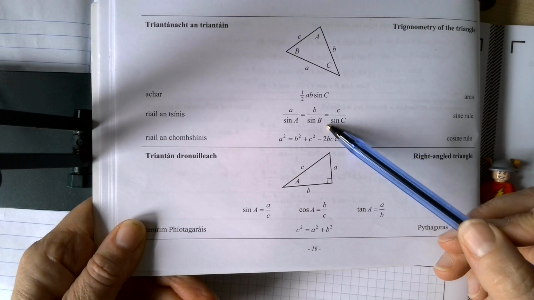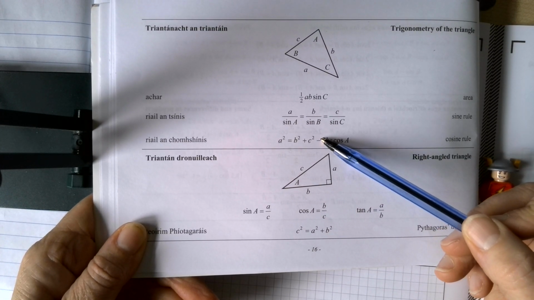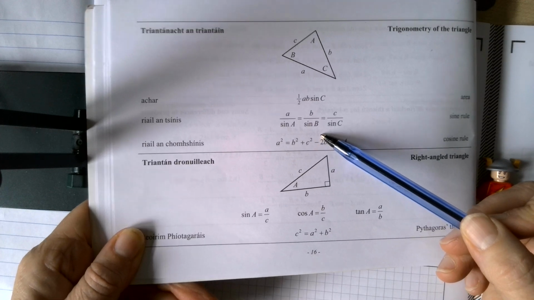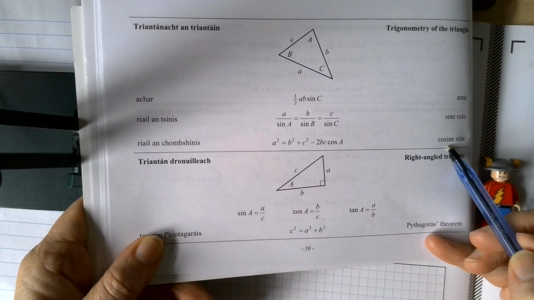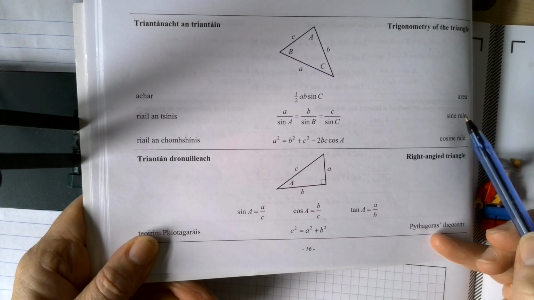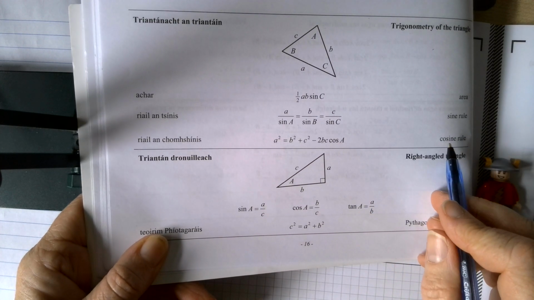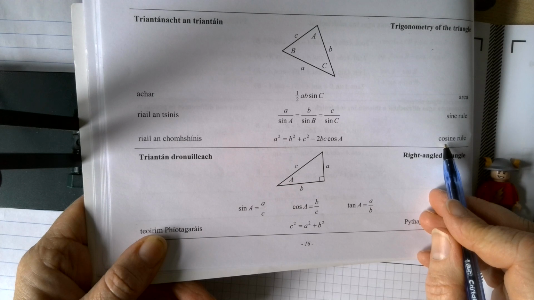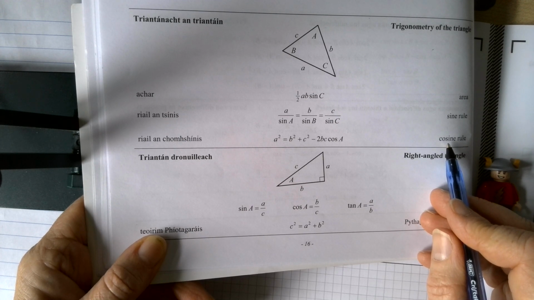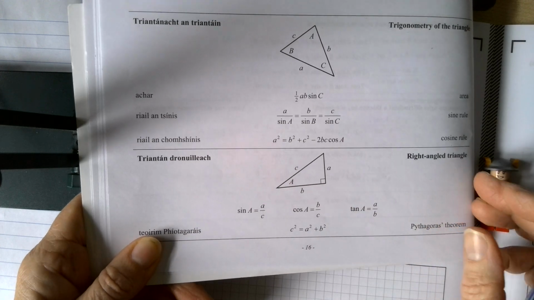Now, these are our two formulas here for finding a missing side or a missing angle. One is called the sine rule, one is called the cosine rule. I have a video about the sine rule, finding a missing side. I have two videos on the cosine rule, one to find a missing side and one to find a missing angle. What we're looking at now is the sine rule to find a missing angle. So let's look at our question.